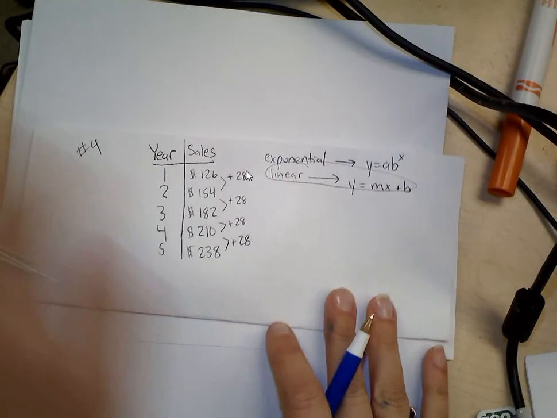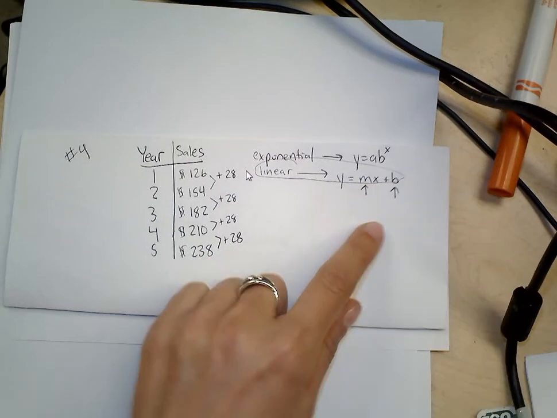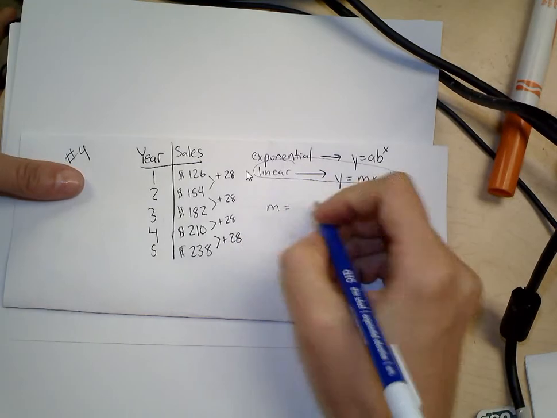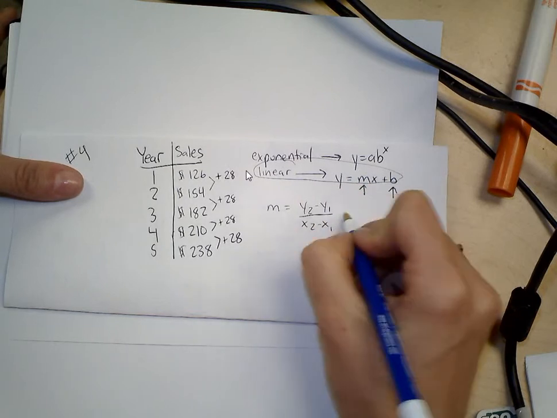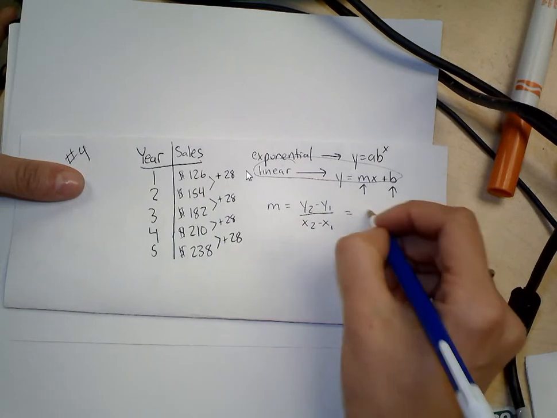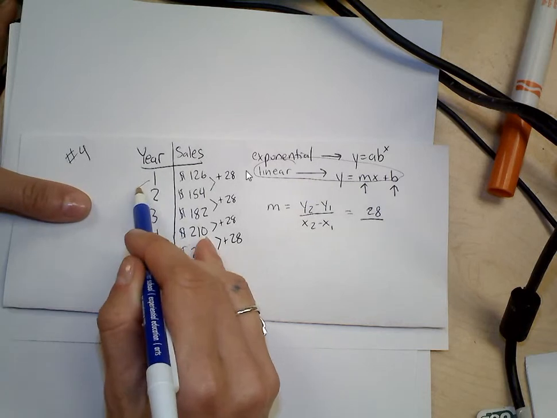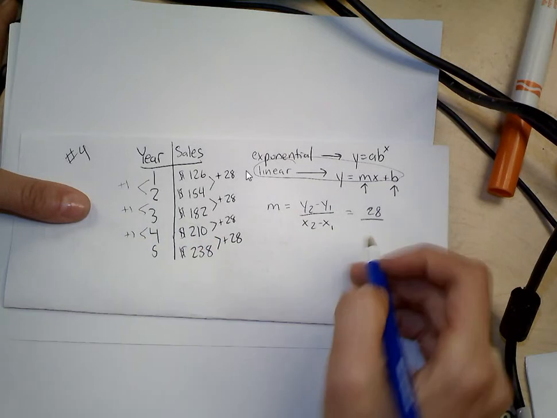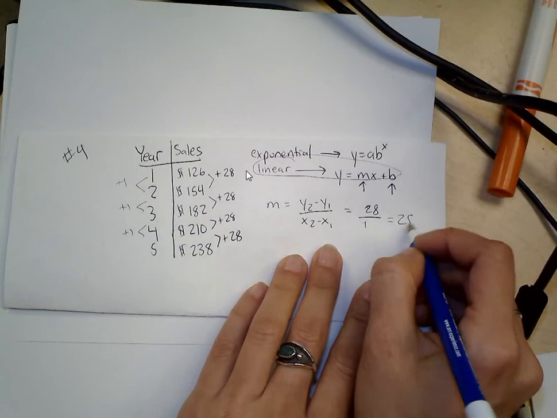So if I have a linear function, I need to figure out what my slope is and what my y-intercept is. Now, slope is equal to y2 minus y1 over x2 minus x1. So the change in y's every time is 28. And the change in x, let's figure out the change in x. Well, 1 plus 1 is 2. 2 plus 1 is 3. So my change in x is just 1. So 28 over 1 is just 28. So we know the slope, we know m is 28.